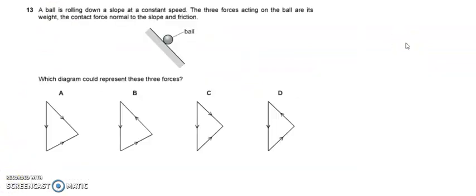Question 13. It says the ball is rolling down at a constant speed. So if it is a constant speed, that means there's no acceleration. The net force is 0. So the system is in equilibrium. So we always have the weight acting vertically downwards, the normal contact force perpendicular to the plane, and the friction always opposite to the motion.